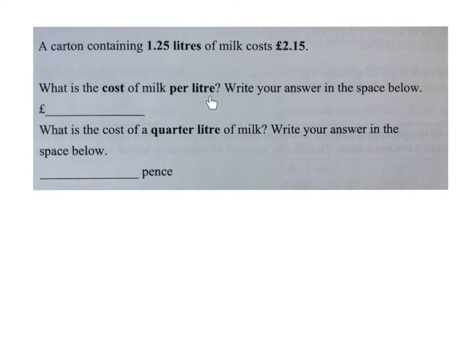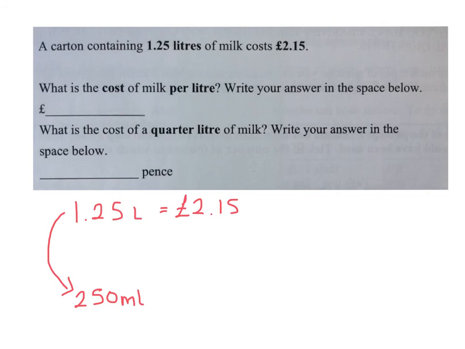A carton of milk containing 1.25 litres costs £2.15. What's the cost per litre? Write your answer in the space below. So 1.25 litres costs £2.15. Let's work out the cost of 250 millilitres. To get from 1.25 litres down to 250 millilitres, I divided it by 5, so I need to do the same to my price. I need to divide it by 5.